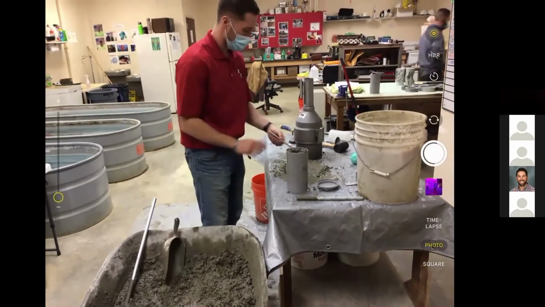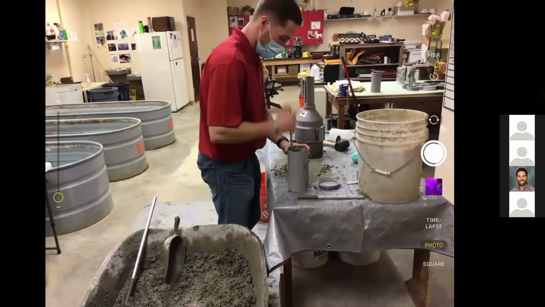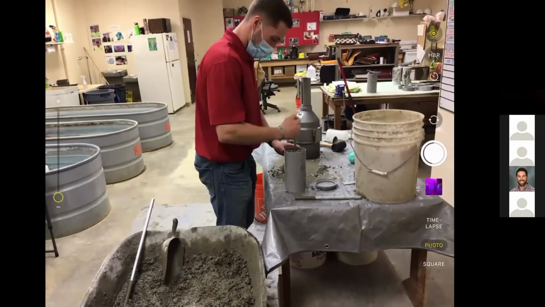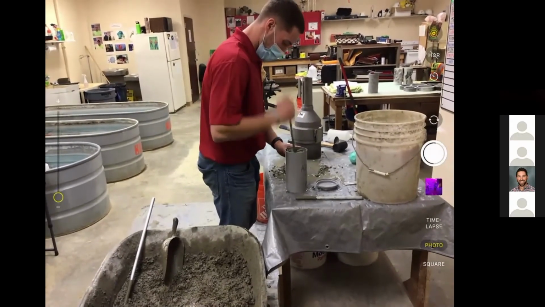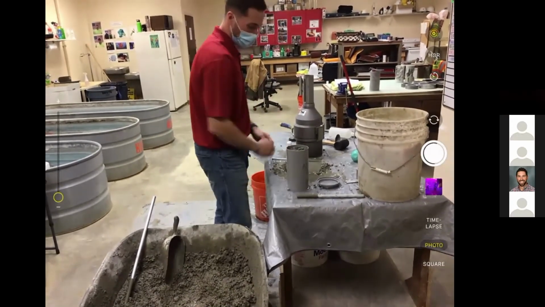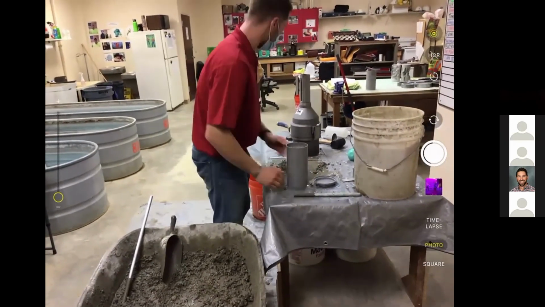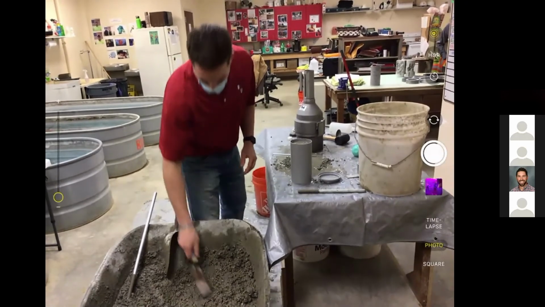Good. 25 rods. Hold the 15 times. We're gonna flatten it out.